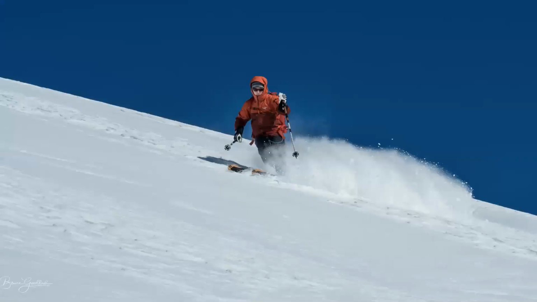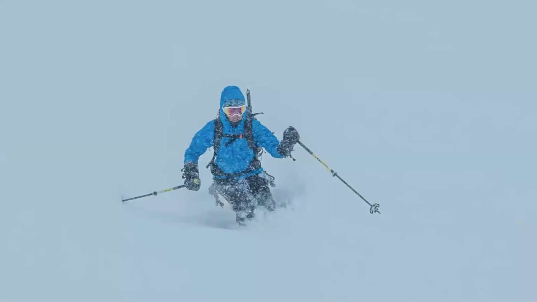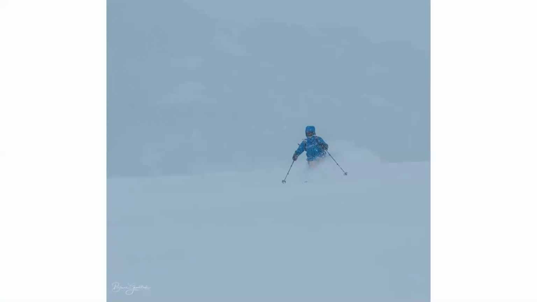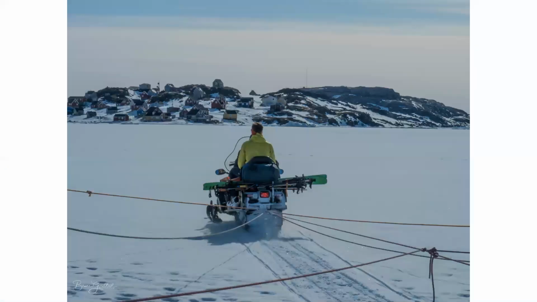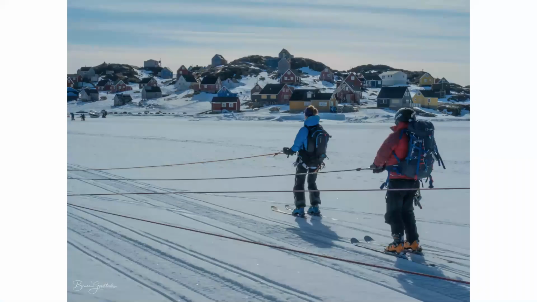Now, everyone always complains because I always show pictures of blue sky and powder. So we did actually have some bad weather on this trip. But if it's bad weather, that means it's snowing, so you just have to make sure you go out and enjoy the snow. Now, one of the big features in the Arctic, I think, especially Greenlandic Arctic, East Greenland, is the dogs.